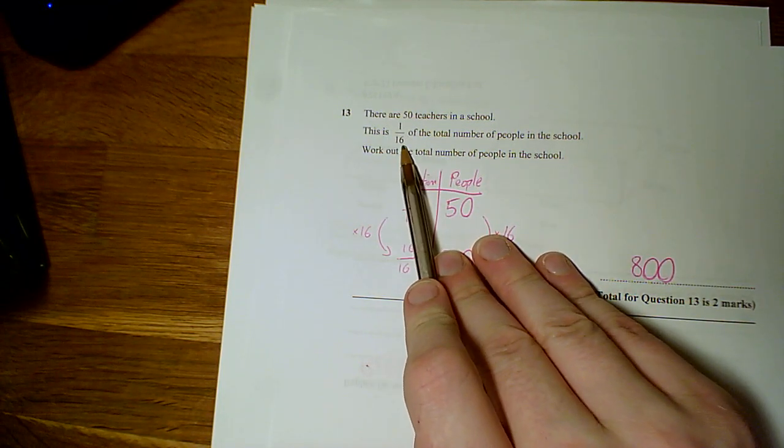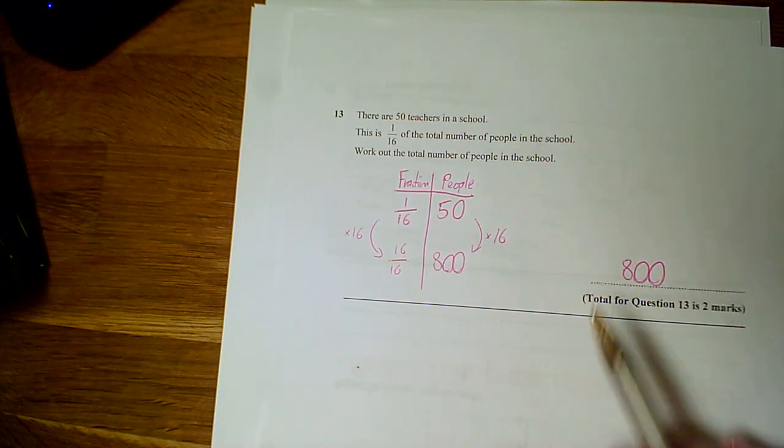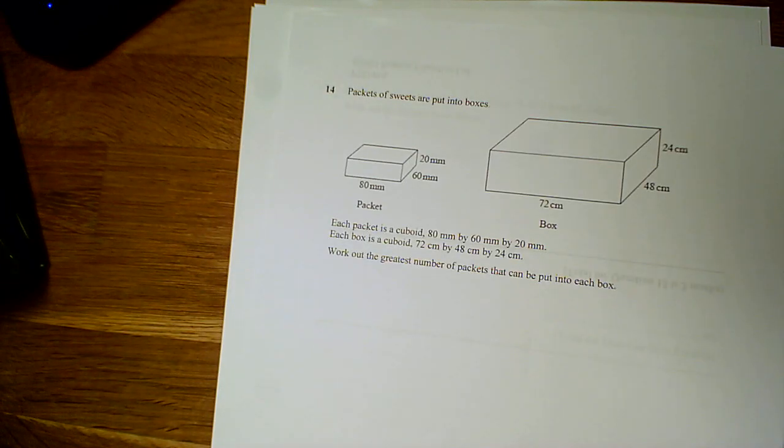Lucky people. Imagine just 16 people in a class, eh? It will be a lot easier for us.